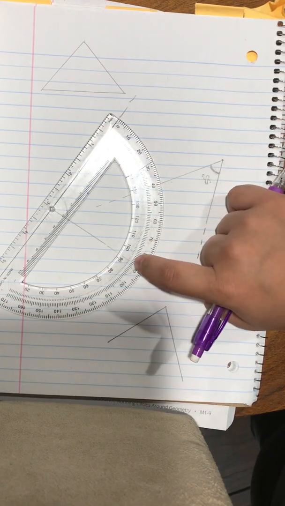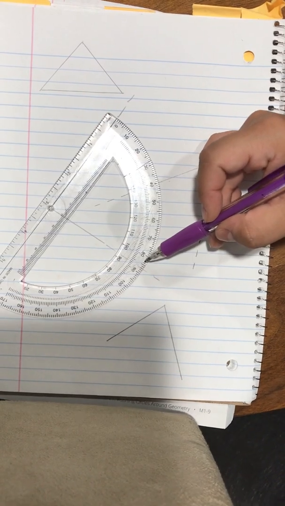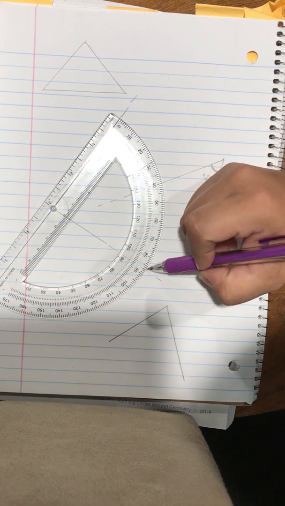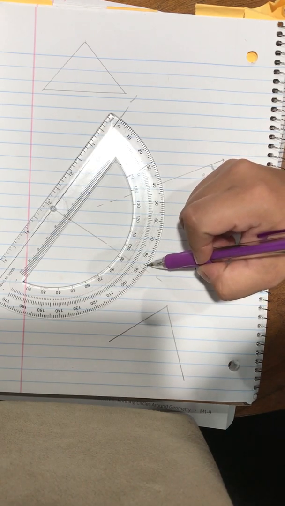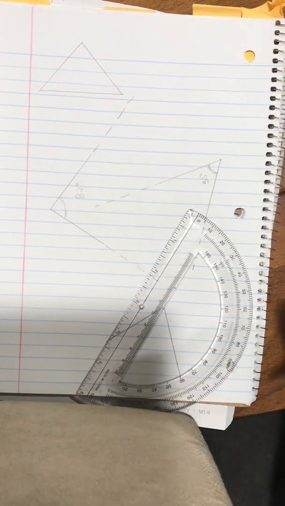And if you notice, it's less than 90, so you have to look at these smaller numbers here. So you're going to have to look at the outer ones. So if you look here, we're looking at, what is that, 85, 86, 87 degrees. So it's about 87 degrees.